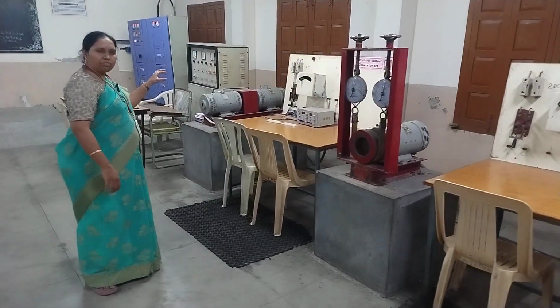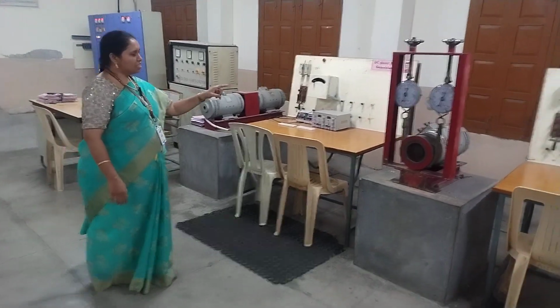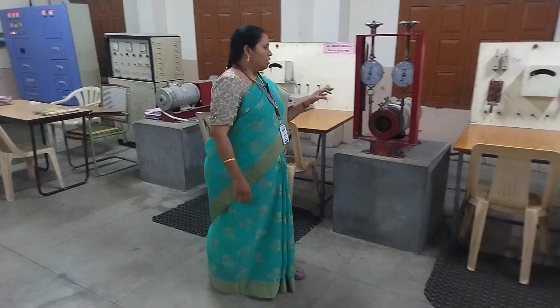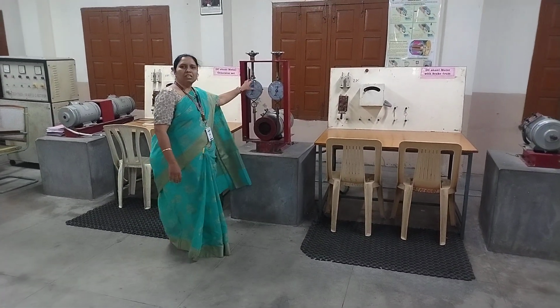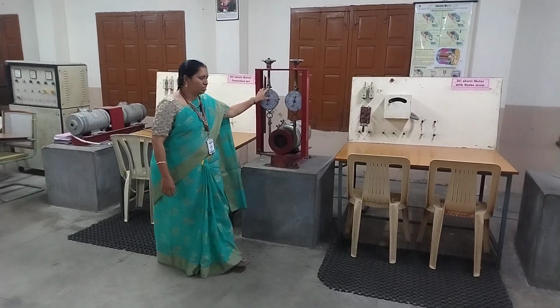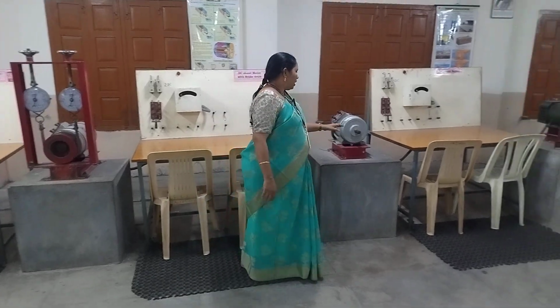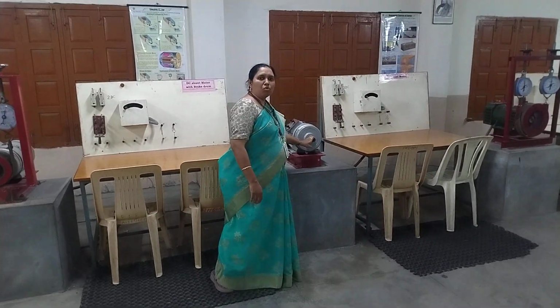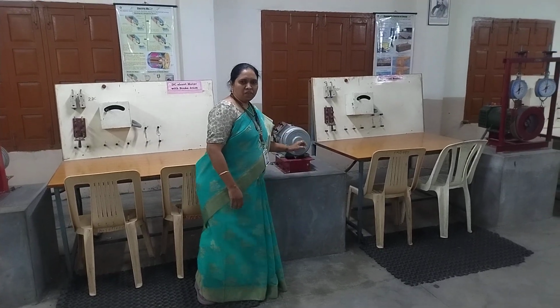These are used for finding the magnetic characteristics of a generator, and this is for finding the efficiency of a motor by loading it. We will be doing a brake test on the DC shunt motor, and without any loading, we will be predetermining the motor characteristics and especially the efficiency of the motor.